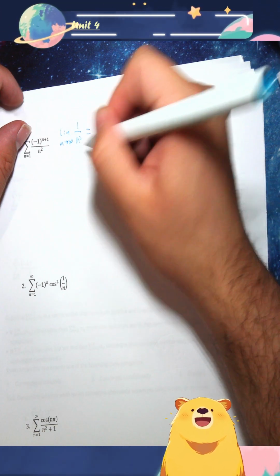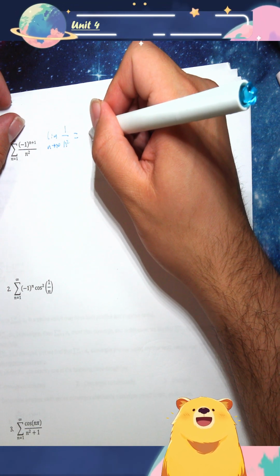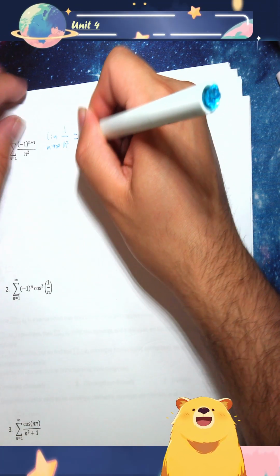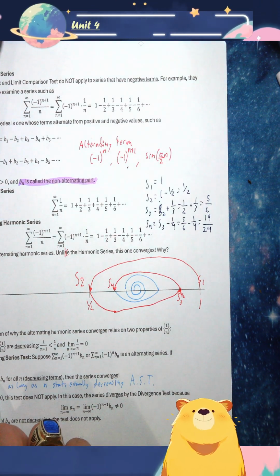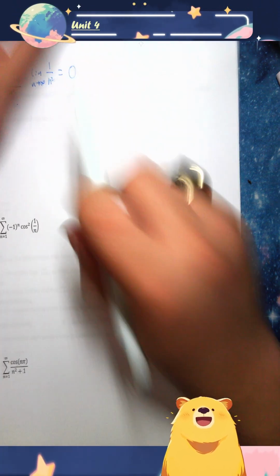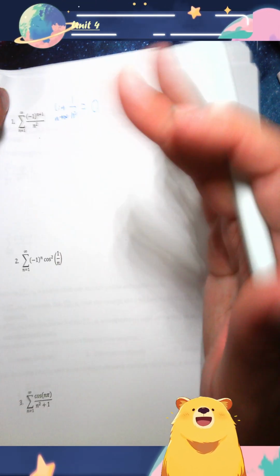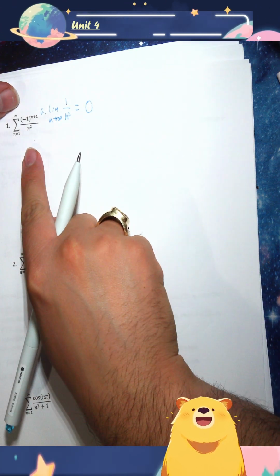It's easy to see that this expression is bottom heavy, so the limit is going to be 0. Going back to what the test says, the limit has to equal 0, and it does. So we've already shown that first part. But now we need to show the second part.